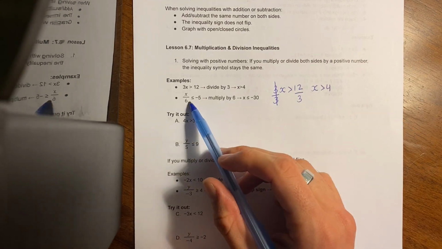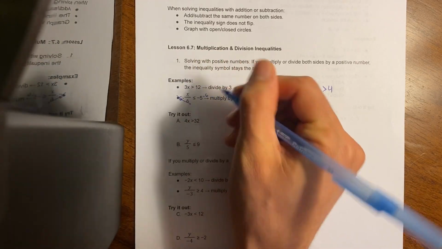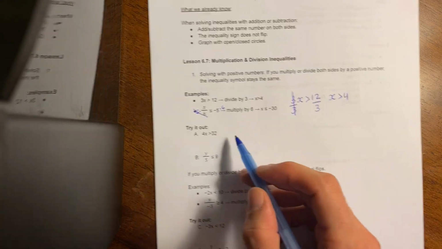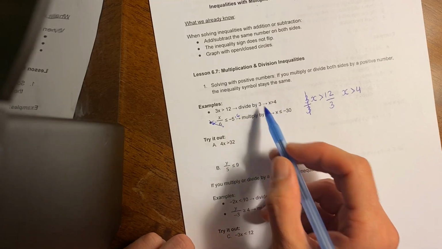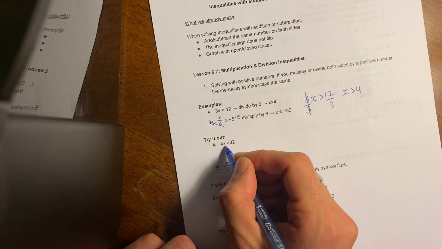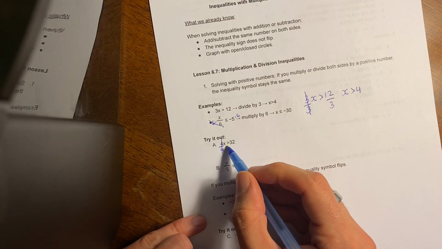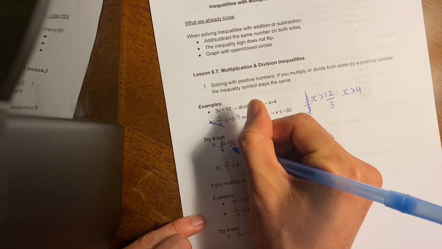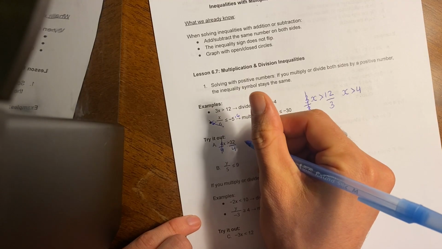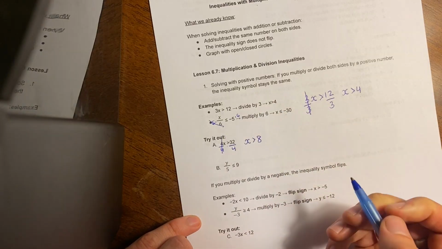Same thing with here. We would multiply both sides by 6. Gets rid of that. Negative 5 times 6 will get us x is less than or equal to negative 30. So if we tried it out here, 4x is greater than 32. I see 4 times x, that's multiplication, so we undo that with division. That gets x isolated. So x is greater than 32 divided by 4, which is 8. So x is greater than 8.